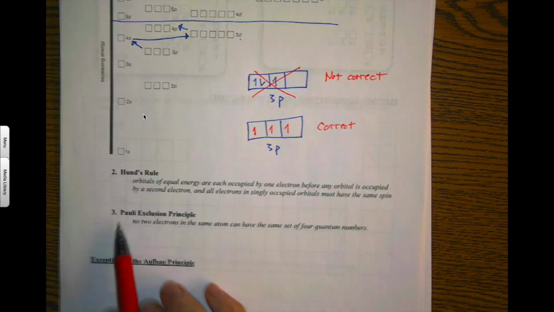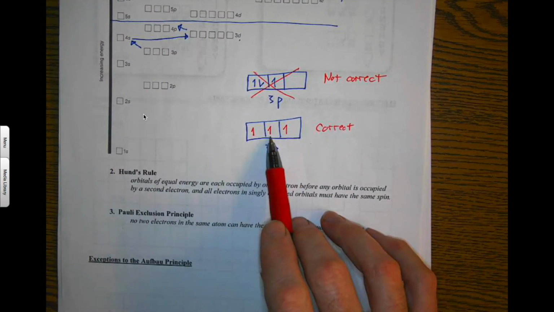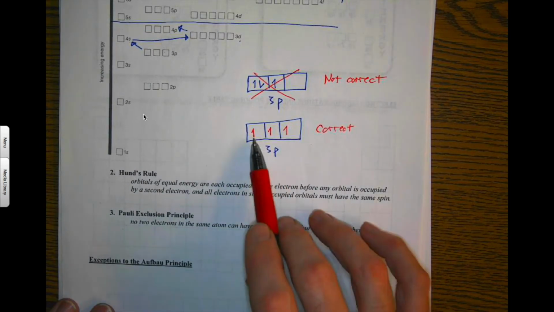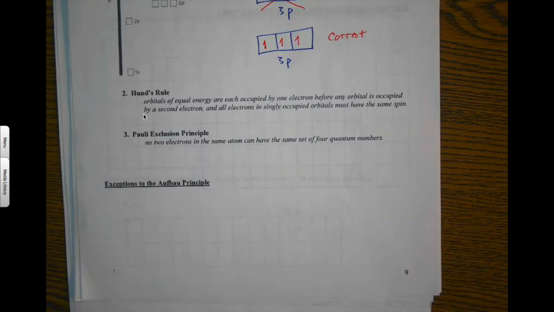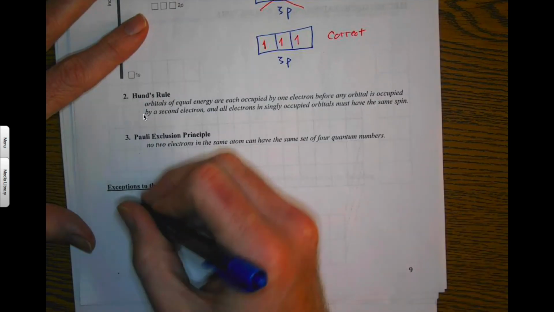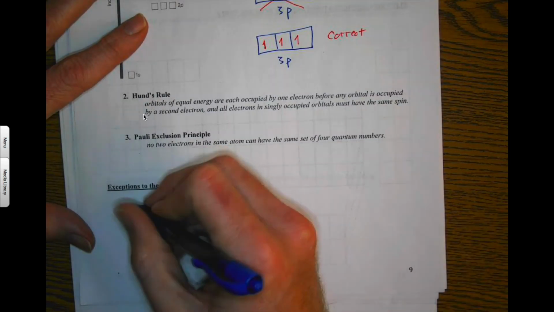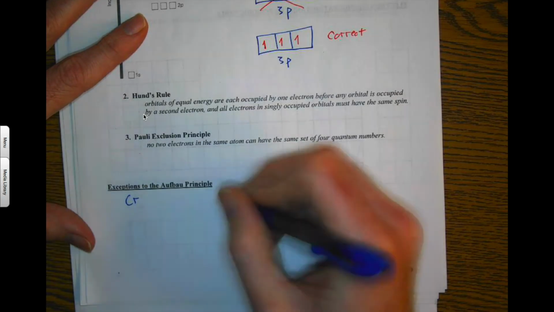Now the Pauli exclusion principle is hard not to follow in here. You just can't put more than one electron in the same place. There are 2 exceptions to the Aufbau principle, and that is going to be chromium and copper. There's a reason for this.